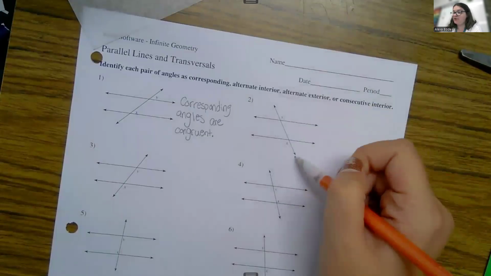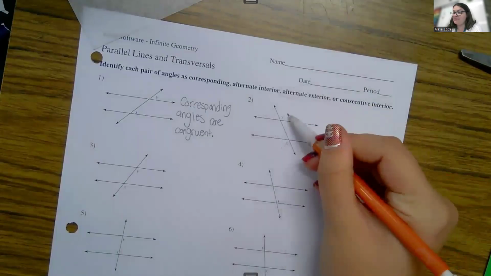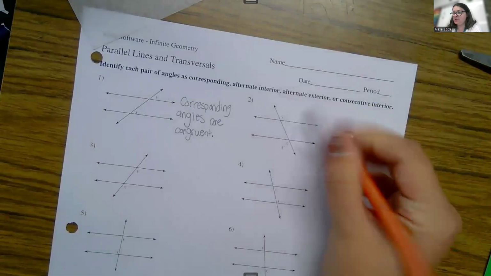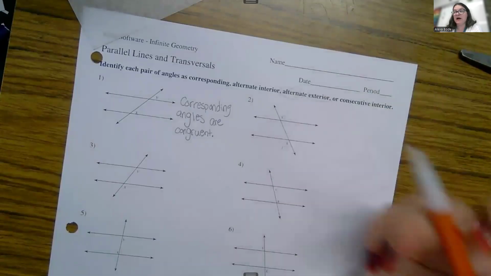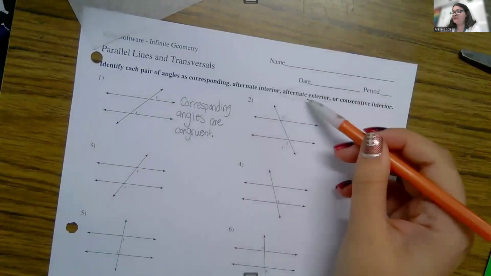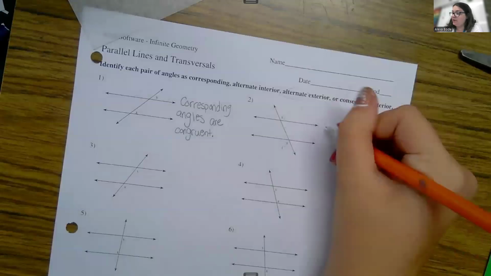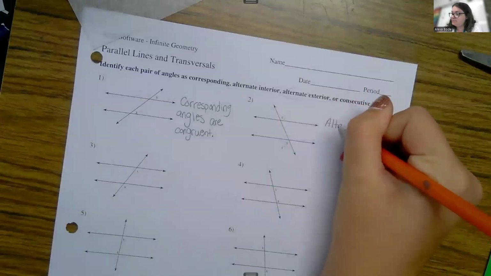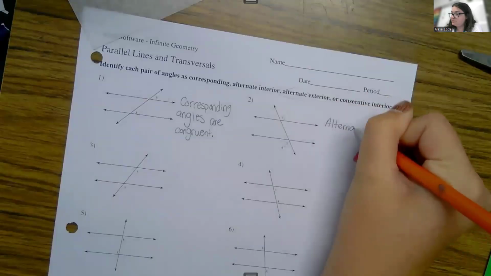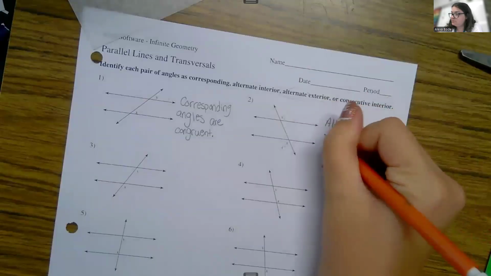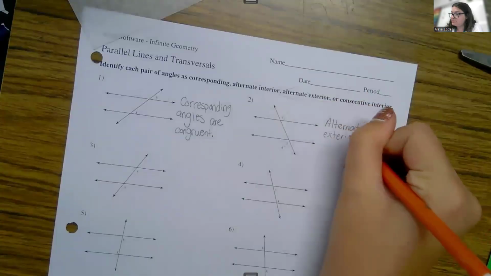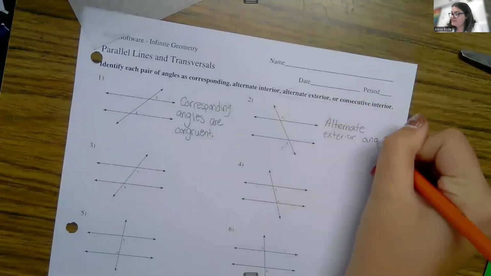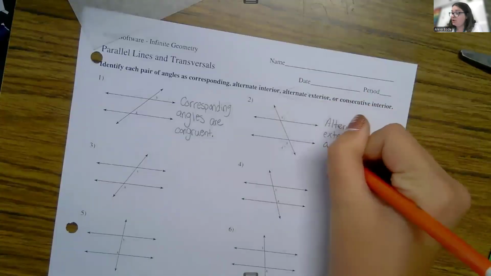So here's my transversal. I see that they are on opposite sides of this transversal. So that's alternate. The word alternate means opposite. So it's alternate exterior angles. Alternate exterior angles are congruent.